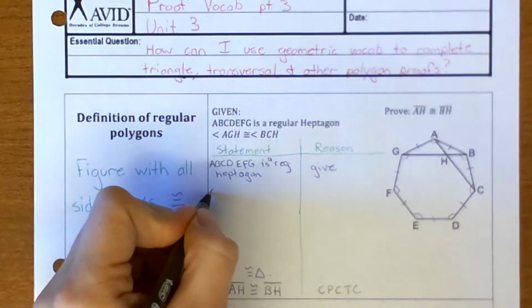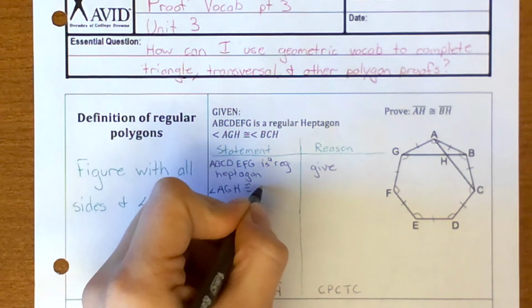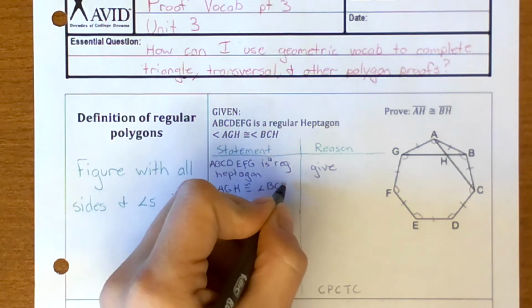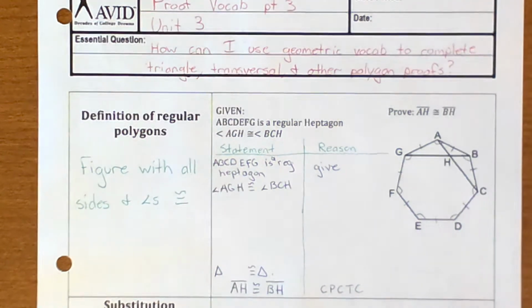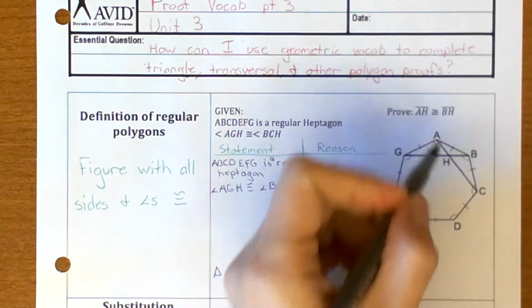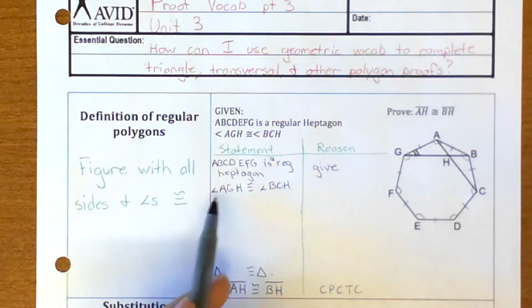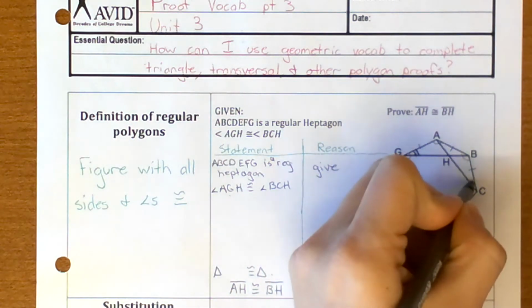And then we know that angle AGH is congruent to angle BCH. So let's mark this on our page as well. So we know that angle AGH, so that's going to be right here, I'm going to use 2 arcs for that, is congruent to BCH, so right here.